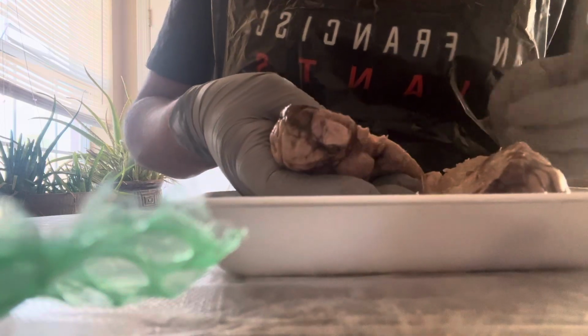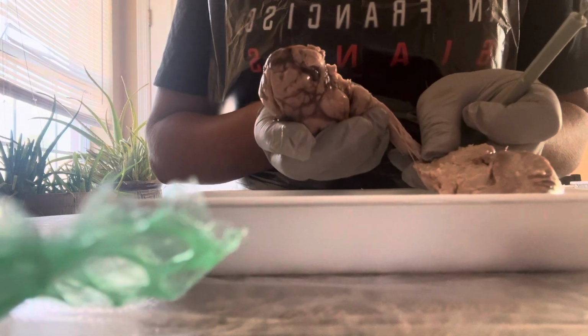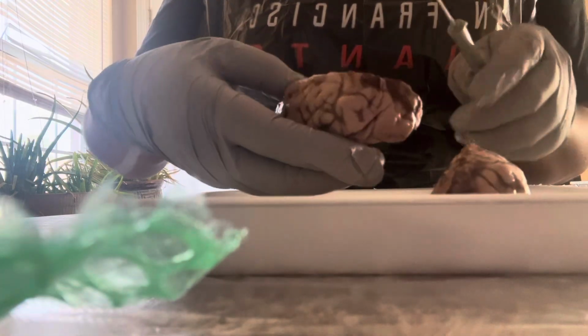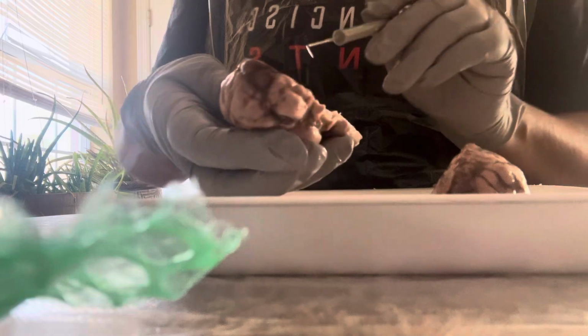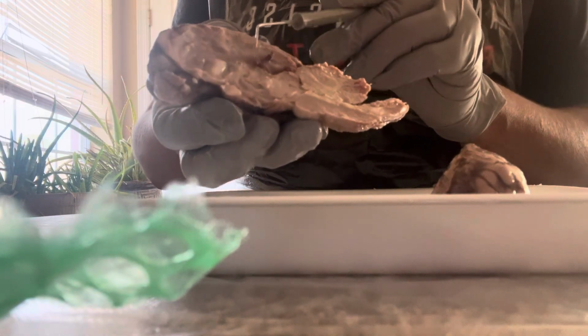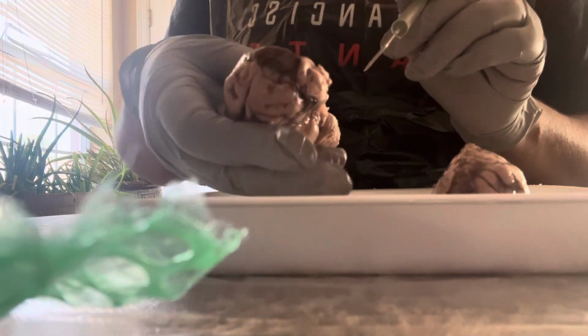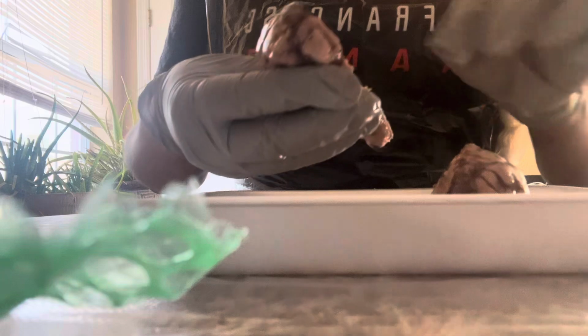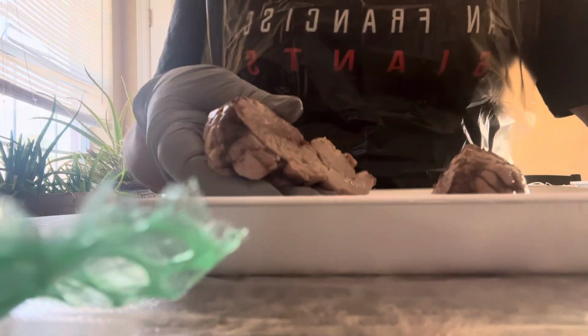Then our pineal gland. And our pineal gland is going to be just here to the side. And this is where it stores important hormones. For example, one of those hormones is melatonin.